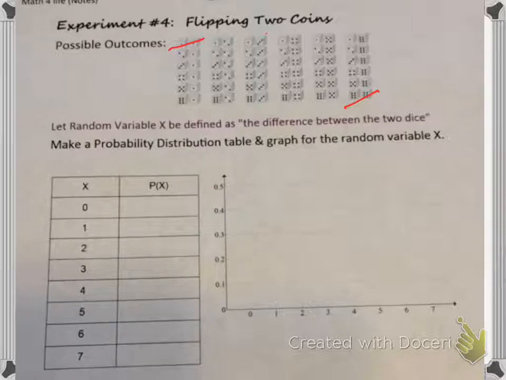But we also missed a bunch in there that I didn't think about. We have 2 minus 2, which is 0, 3 minus 3, which is 0, 4 minus 4, which is 0, and 5 minus 5, which is 0. So we actually have 6 out of 36 to get 0 when we subtract them.